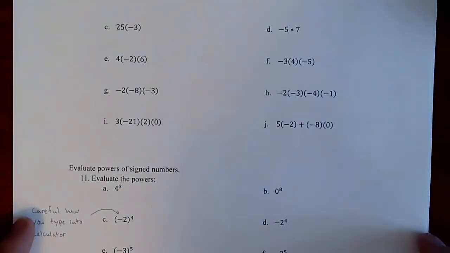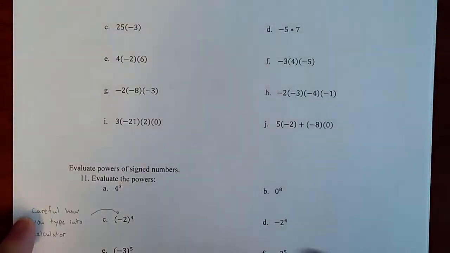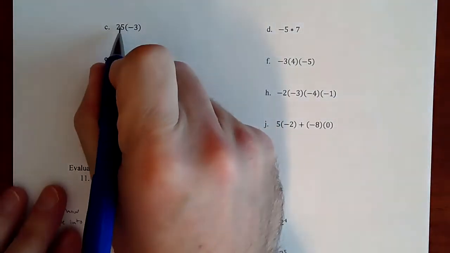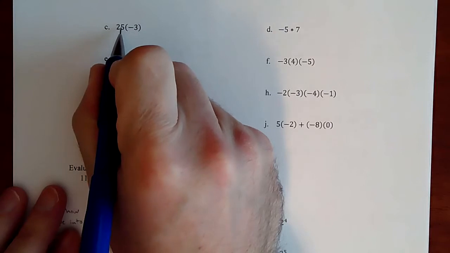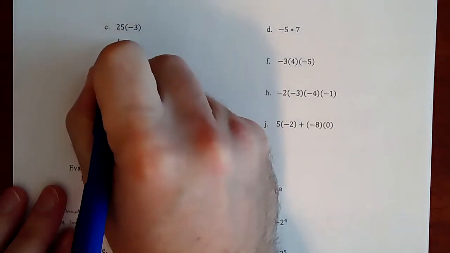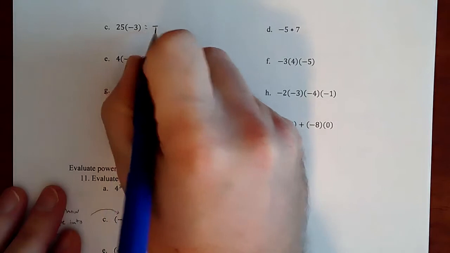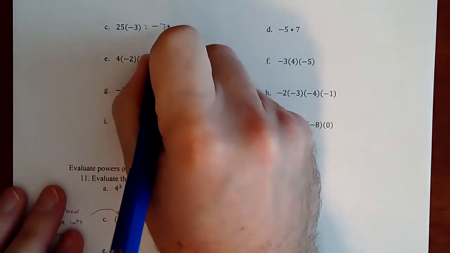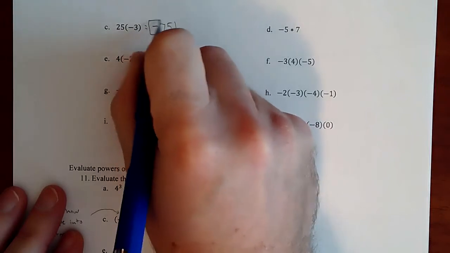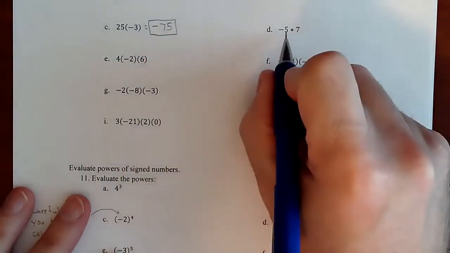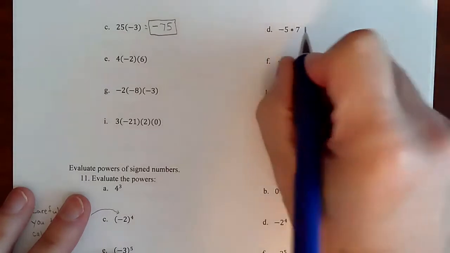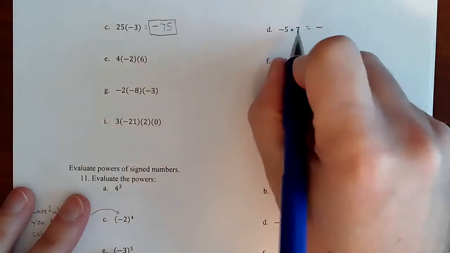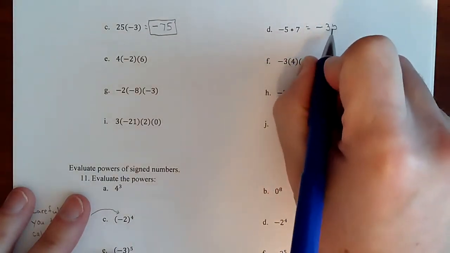And then some different examples. So we have a negative times a positive. So you don't have a second negative to cancel it. So that's going to be a negative. And then 3 times 25 is like 3/4, 75 cents. Negative 75. Negative times a positive is negative. 5 times 7 is 35.